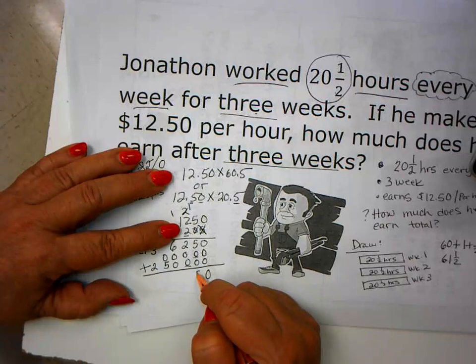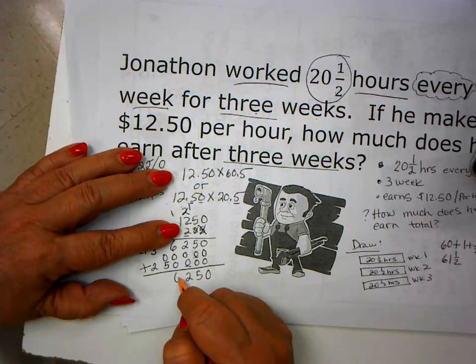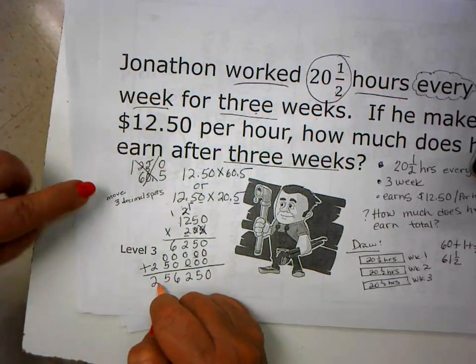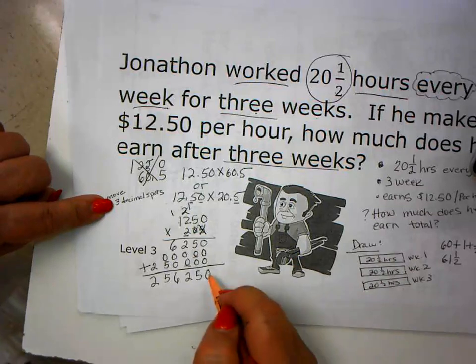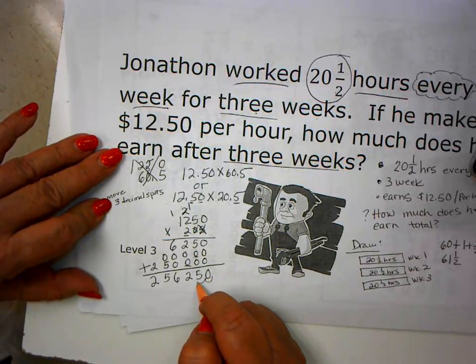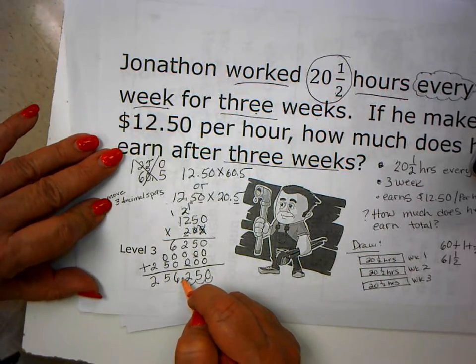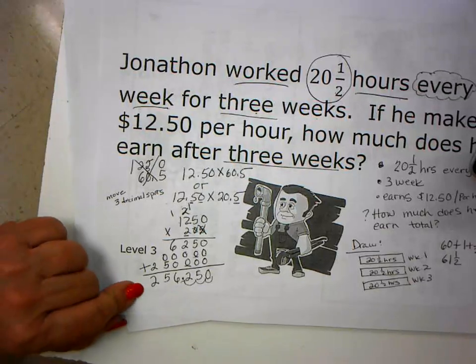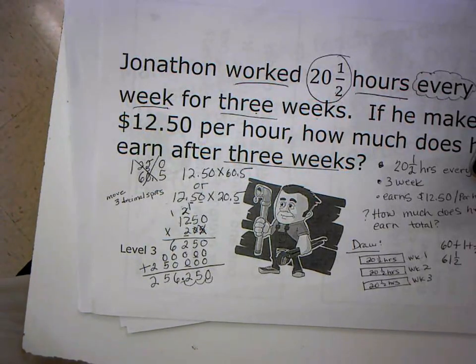I have 0, I have 5, I have 2, I have 6, I have 5, and I have 2. I already said I was going to move my decimal over 3 times. So it's 1, 2, 3. So he earns $256.25 for each week. So not bad. He's only working the 20 and a half hours and he gets paid $12.50 an hour. So he must be going to school. And so that's not a bad part-time job there.